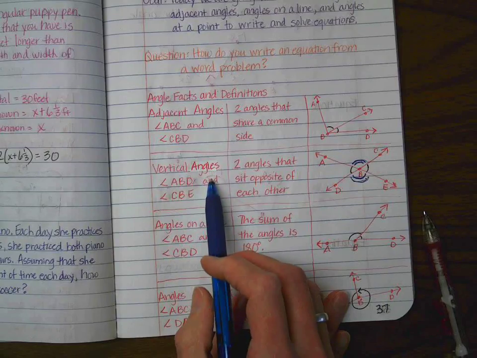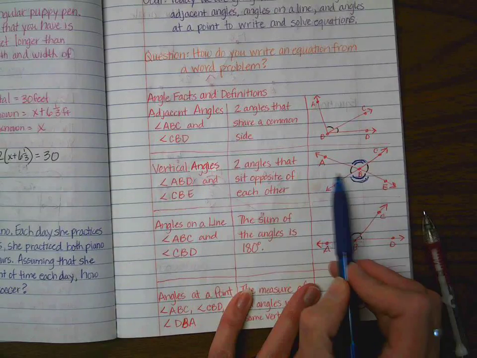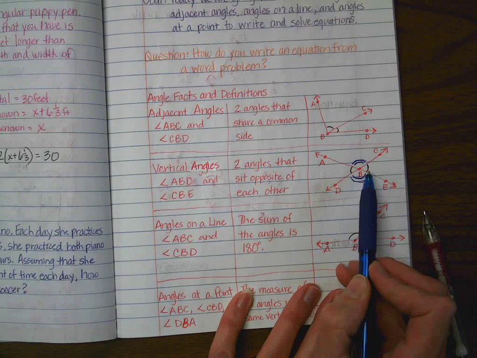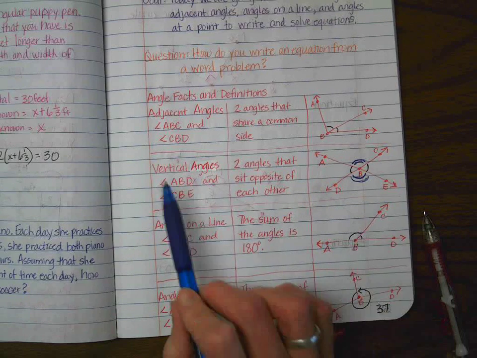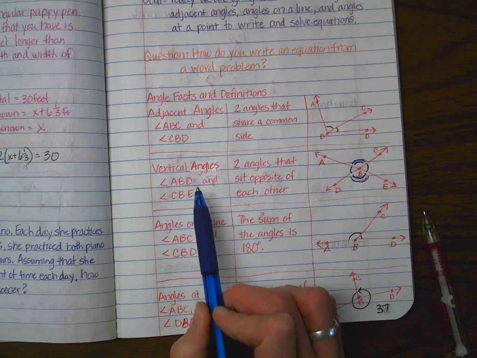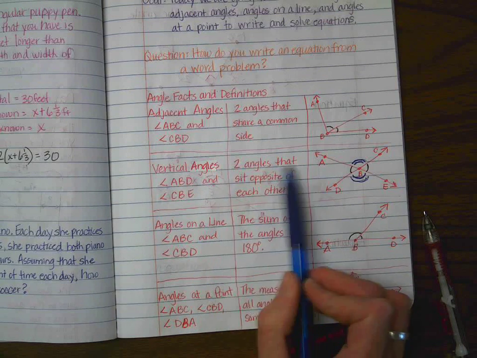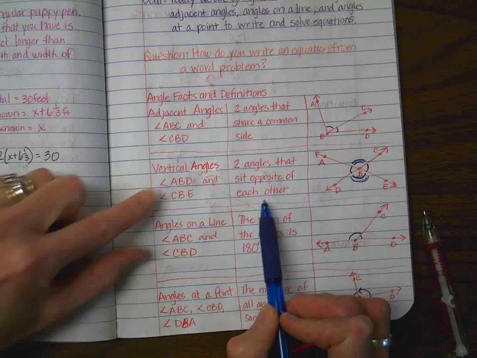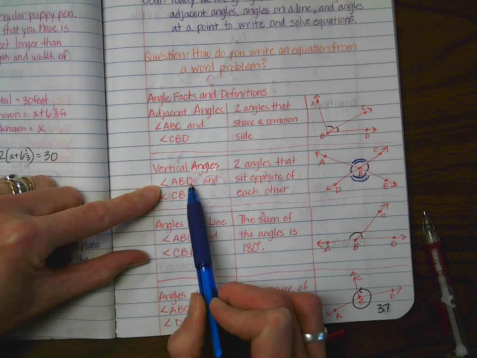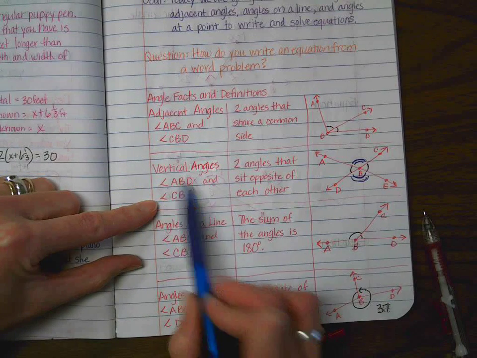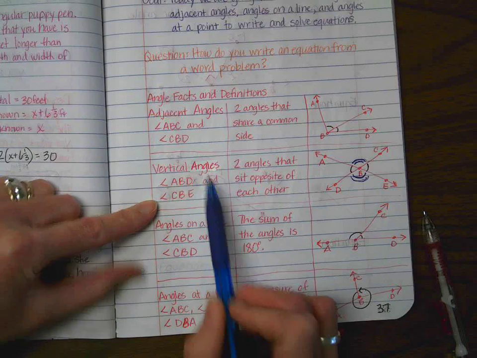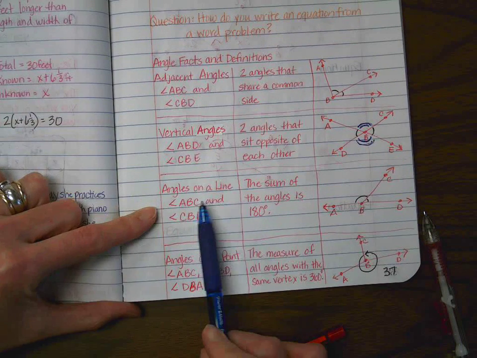I know it's weird, vertical. You would think up and down. Well, this one is up and down. These are not up and down, but they're still called vertical angles. Yes, I know. They're trying to make the name concise. So vertical angles are two angles that sit opposite of each other. So again, angle ABD and angle CBE are vertical angles. Moving on to the next one.